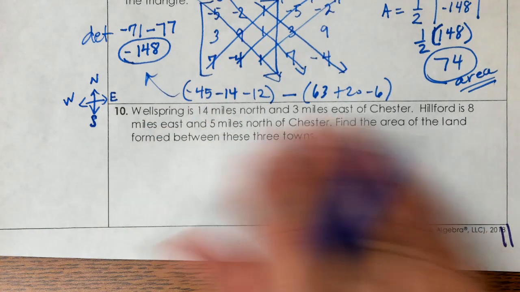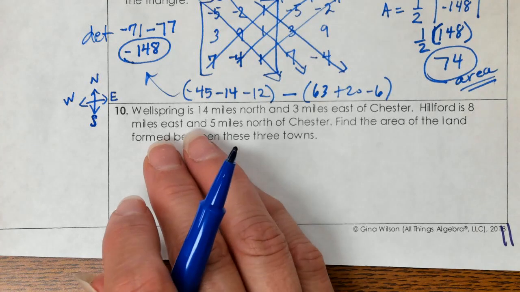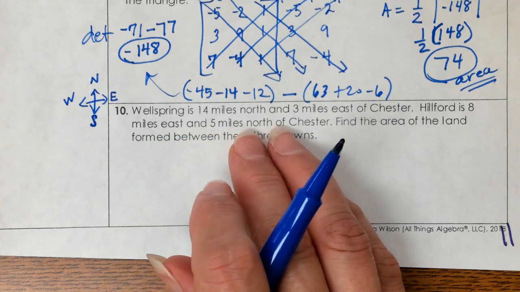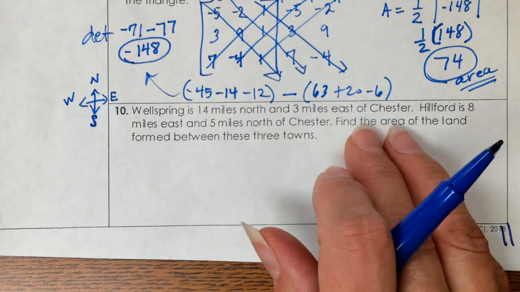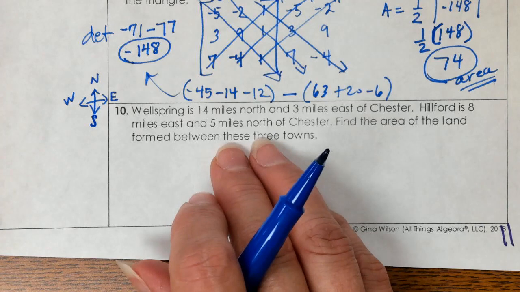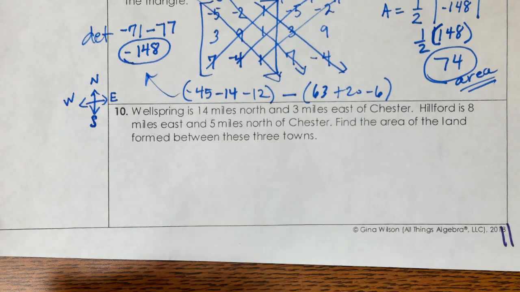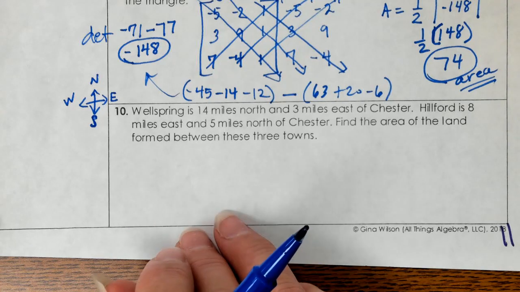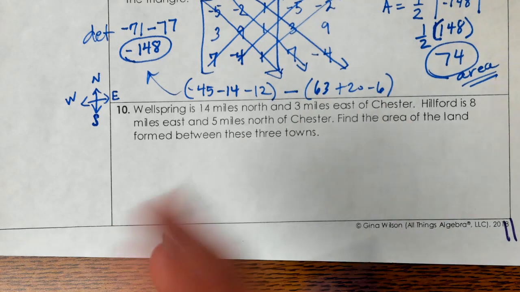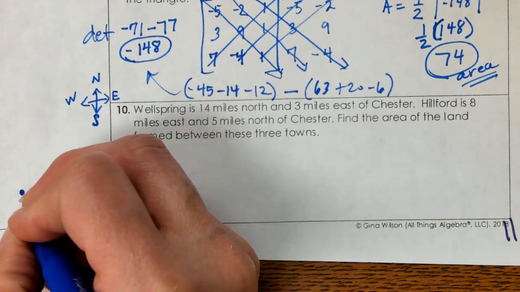And if you read the problem first, just to kind of get an understanding of what's going on, it says Wells Springs is 14 miles north and 3 miles east of Chester. Hillford is 8 miles east and 5 miles north of Chester. Find the area of the land formed between these 3 towns. Now, it sounds like they're all kind of moving from Chester. So I'm going to put a little mark and call it C.